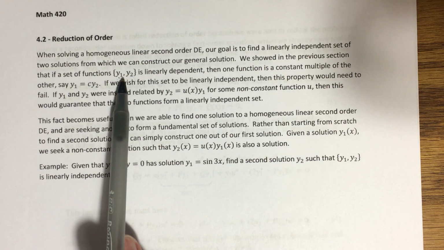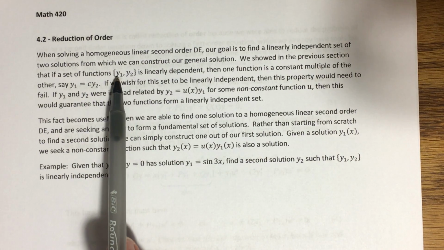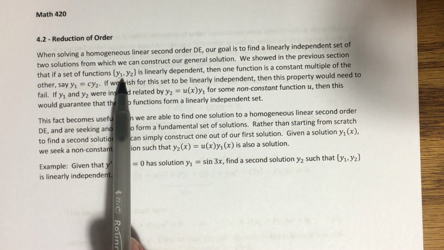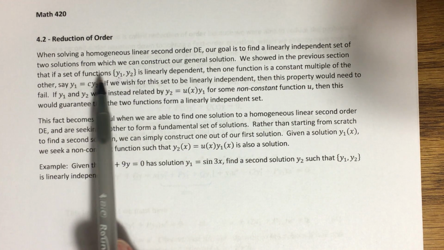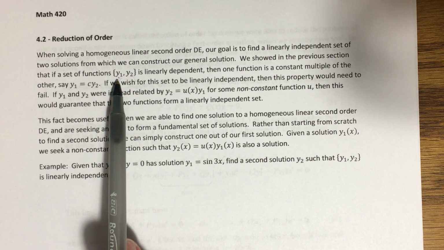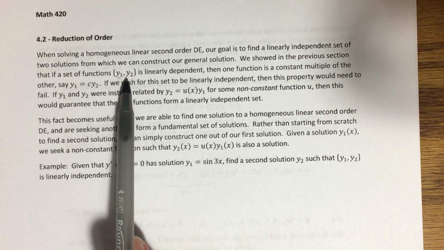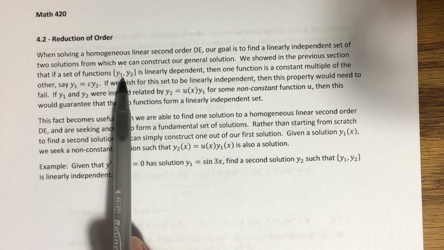We are specifically looking at the case of second order DEs, which means we want a fundamental set of solutions containing two solutions exactly. Now, in section 4.1, we looked at what it meant for a set of two functions to be linearly independent. In fact, let's think of it in the other context.